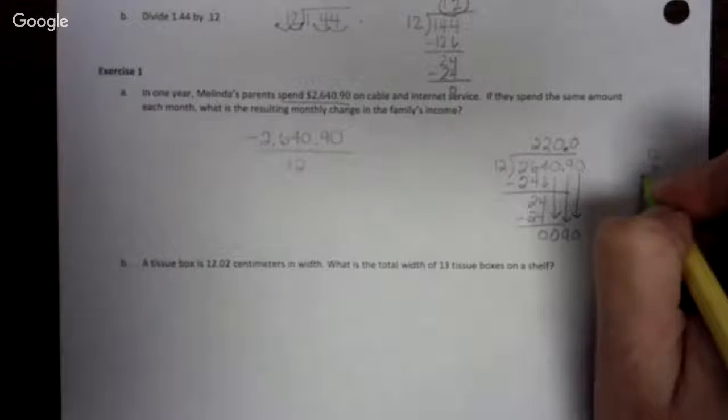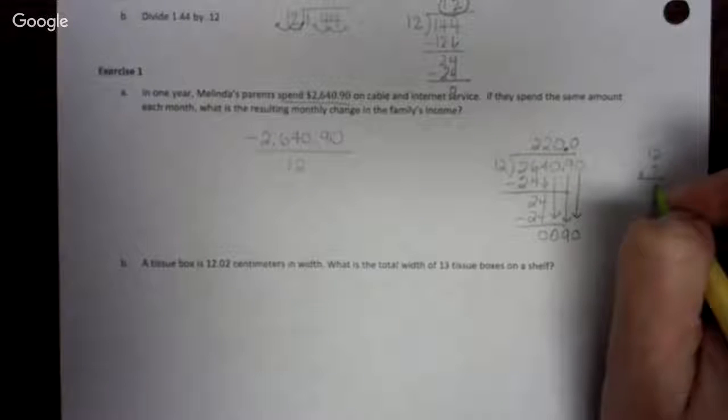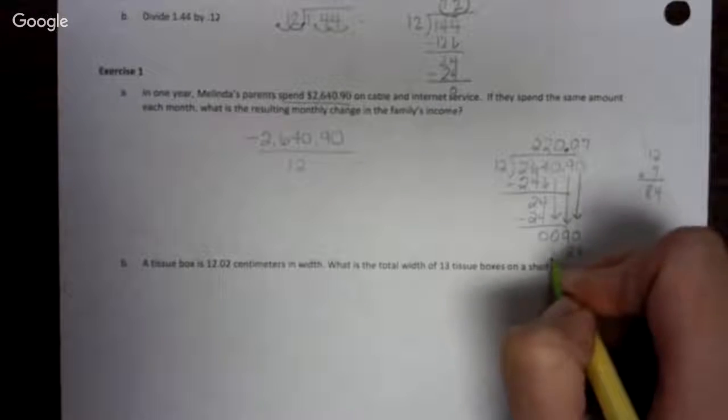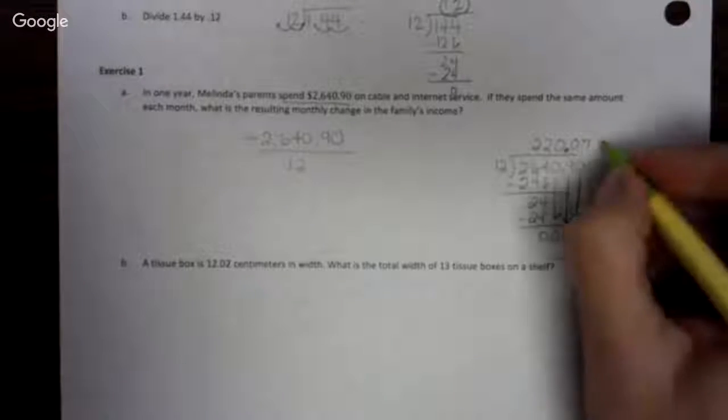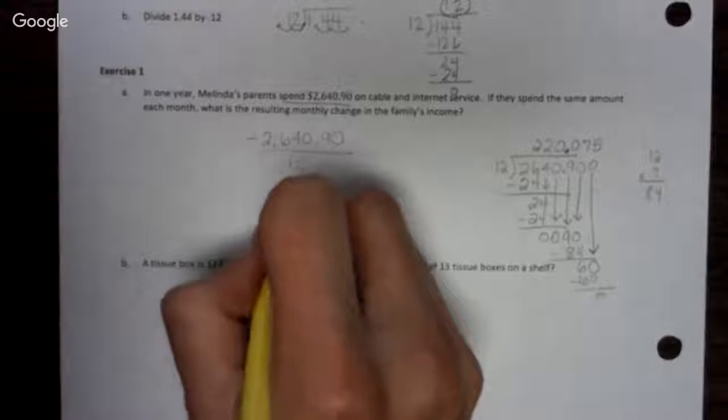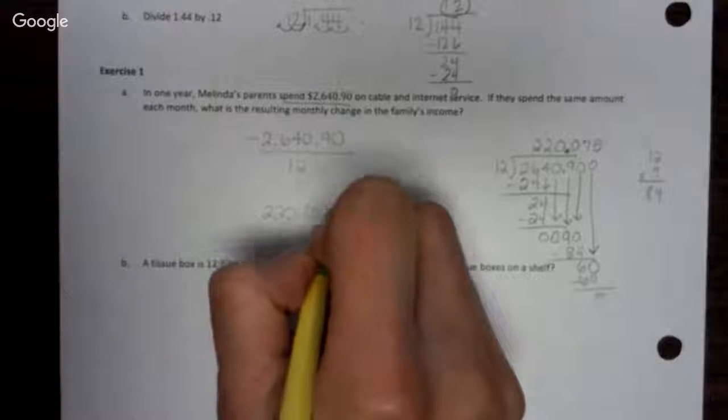I'm not sure, so I'm going to do my math over on the side of the paper. I'm going to guess 7, so that would be 84. That's a pretty good guess. So 7 gives us 84. When I subtract, I get 6. Bring down the 0. 12 goes into 60 5 times, which gives us 0. So the answer to this is $220.075.